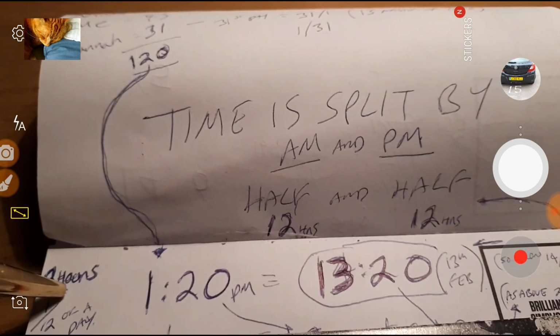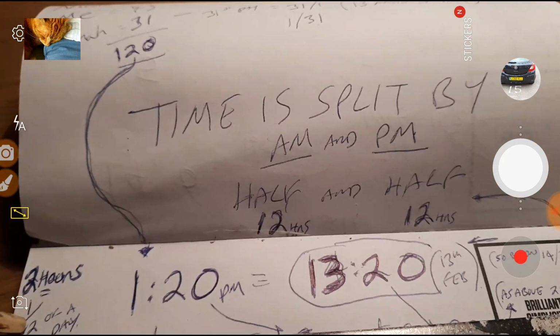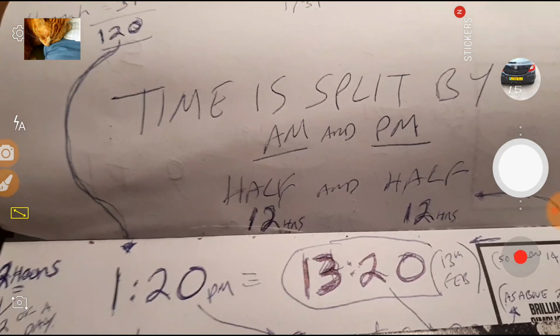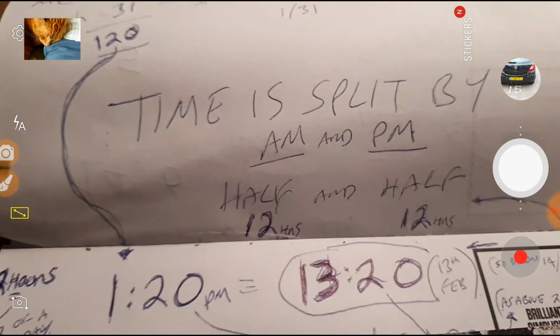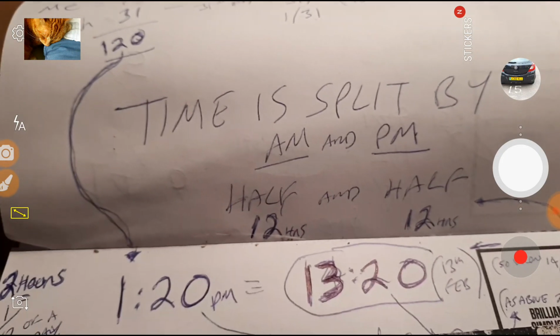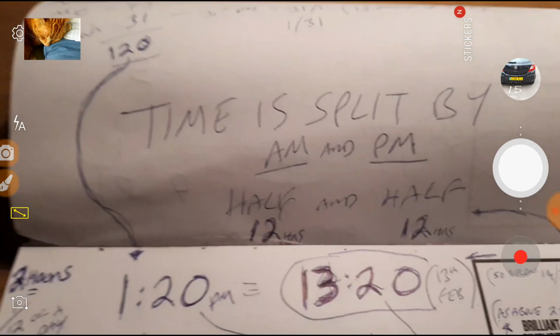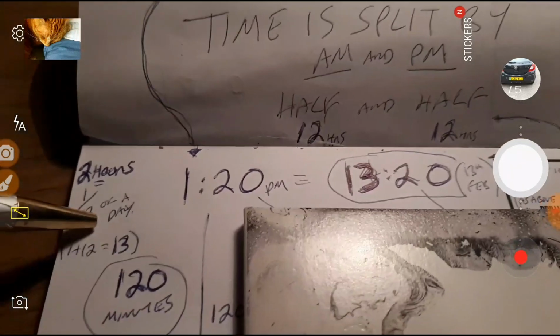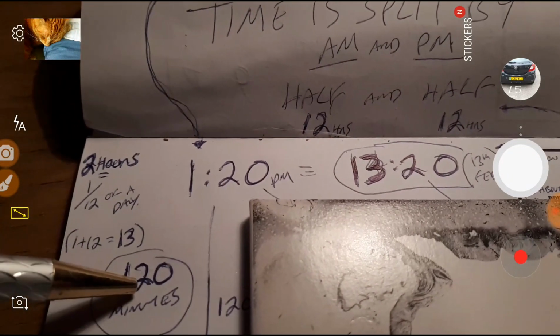So 2 hours then equates to a 12th of a day. Every 2 hours, that's 1/12 of the day has passed. 1 hour would be 1/24. Makes sense, doesn't it? Okay, so 2 hours, 1/12 of a day, 120 minutes.